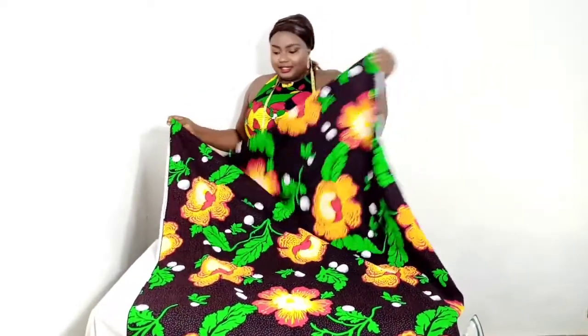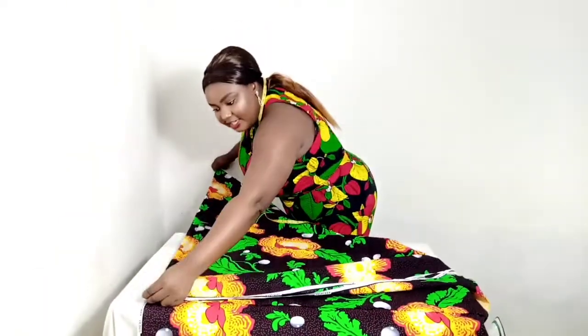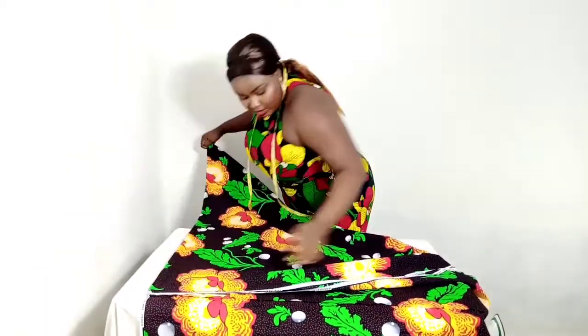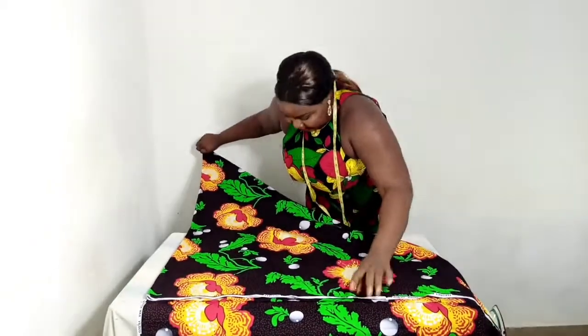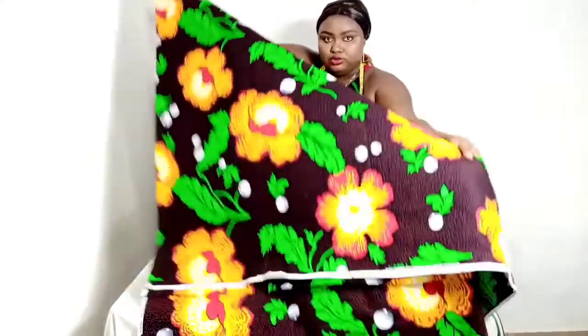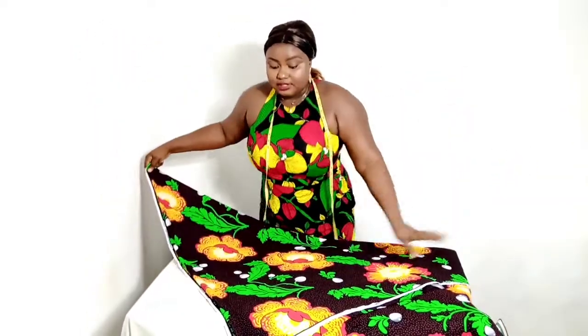So this side is going to come to this selvage end here, right? So we have a biased shape like so. You can see, it's like an angle thereabout. So that's what it means to cut on selvage end.